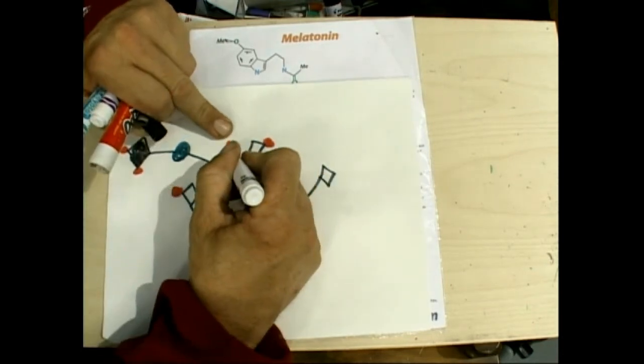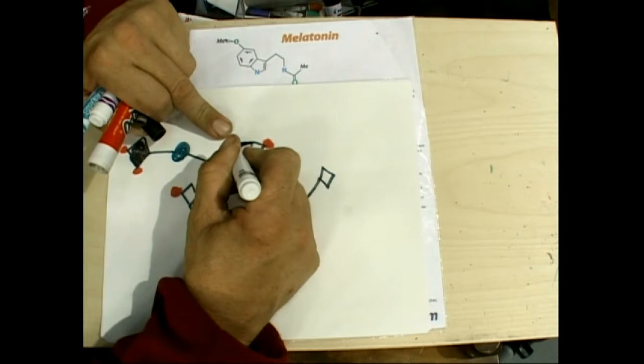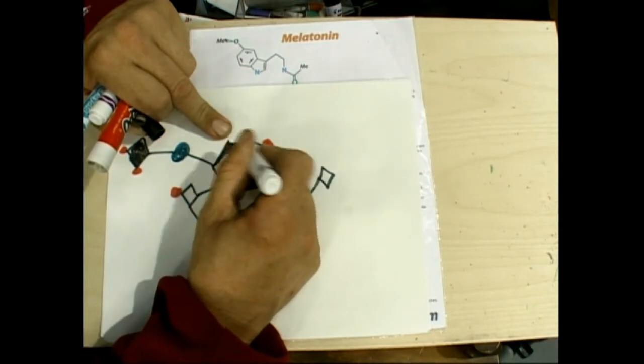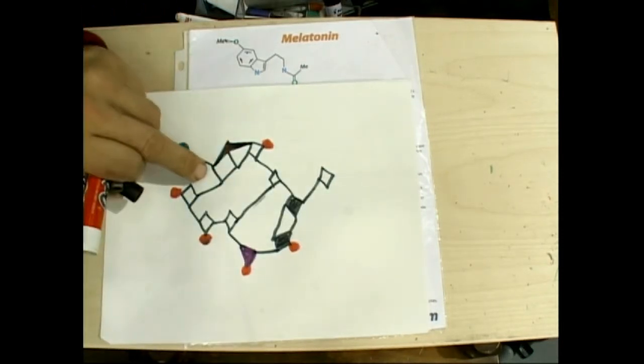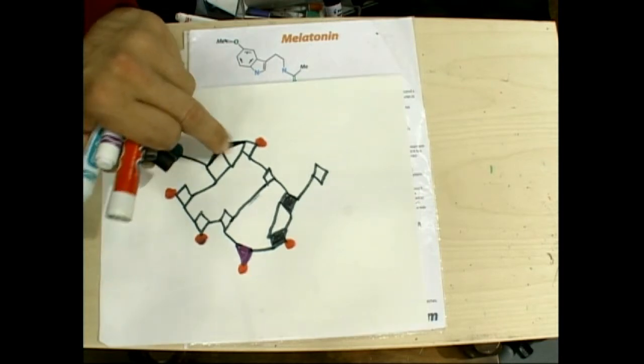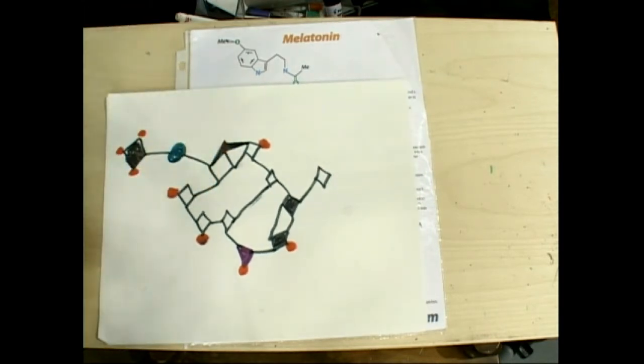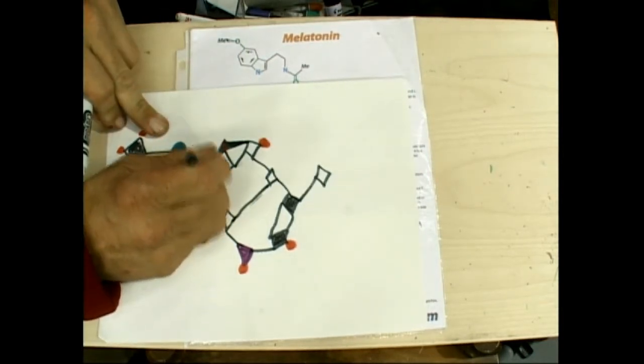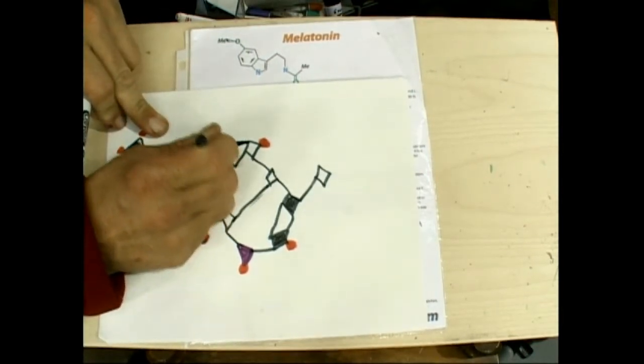Let's give a double bond that way. Let's see if we can just color it in a little bit. Okay, so what does that do to that carbon? Double bond, 1, 2, 3, 4. Let's color it in and get done with it. That one's the one that messed me up. I don't like it. We'll color it in and be done with it.